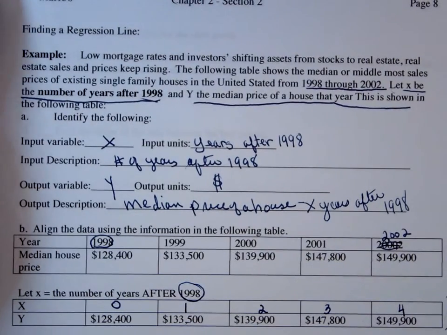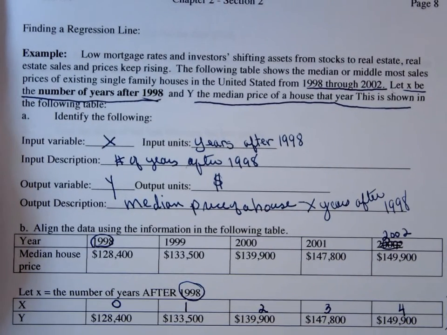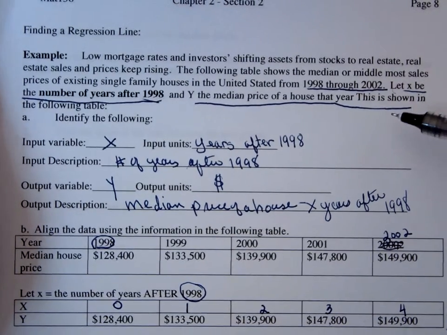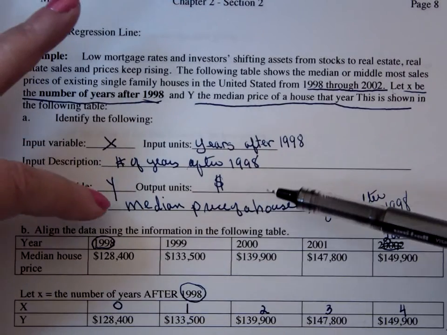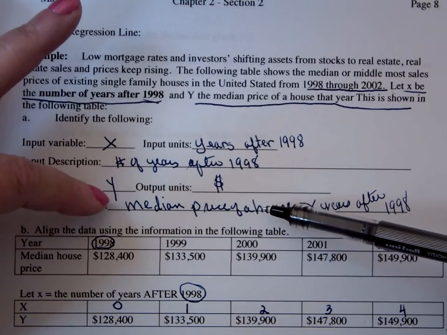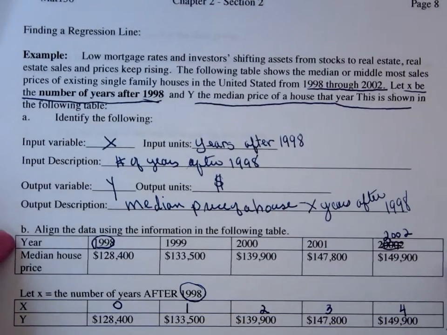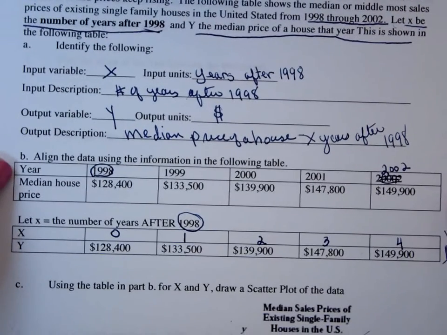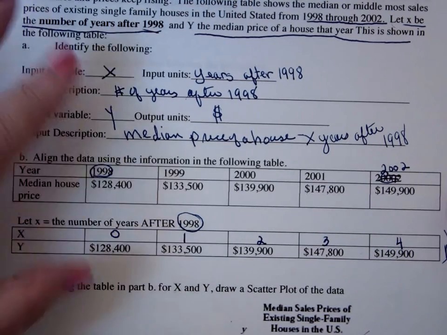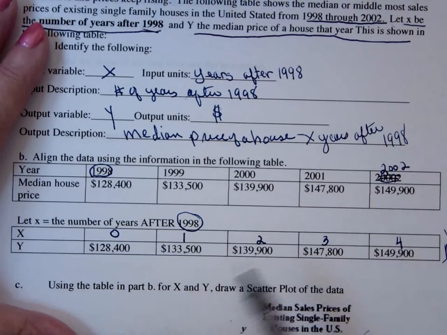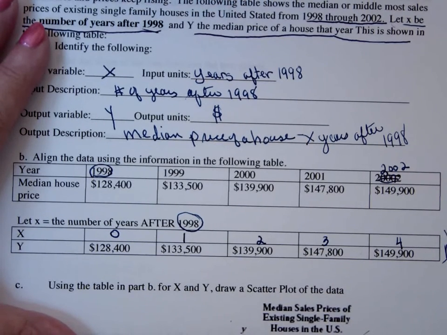Okay. This is a problem we started yesterday, which says find the regression line. And then we read through the problem. We set up what x and y essentially are and named what they were. We looked at the table of data, and then we did something called align the data, which means that I'm not going to use the actual year. I'm going to use a representation of the year.